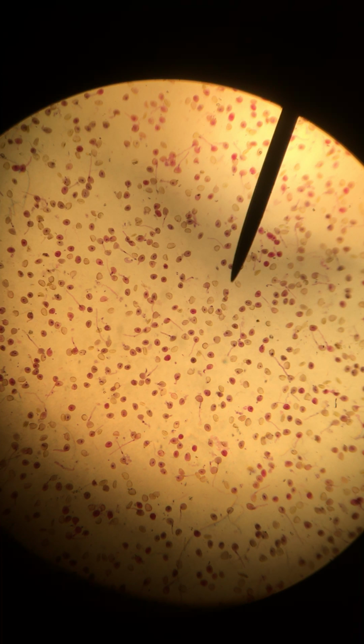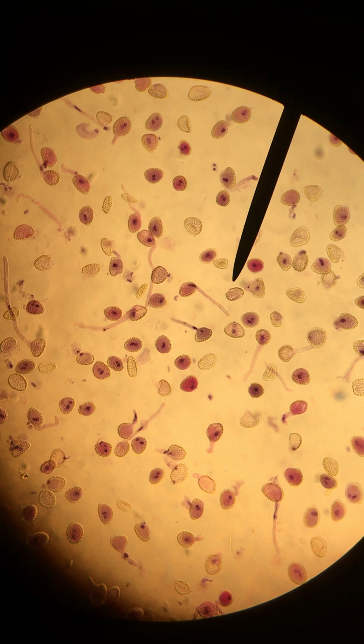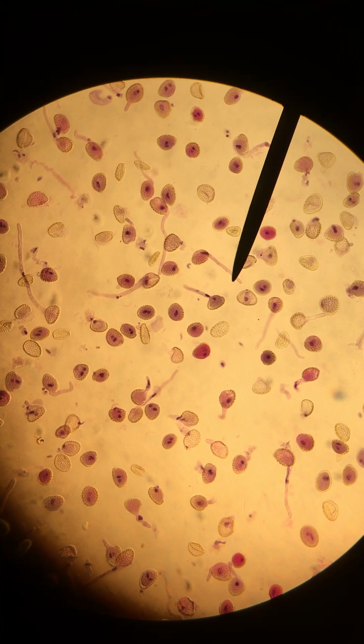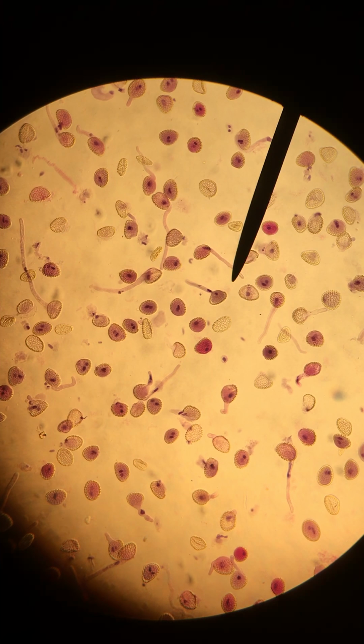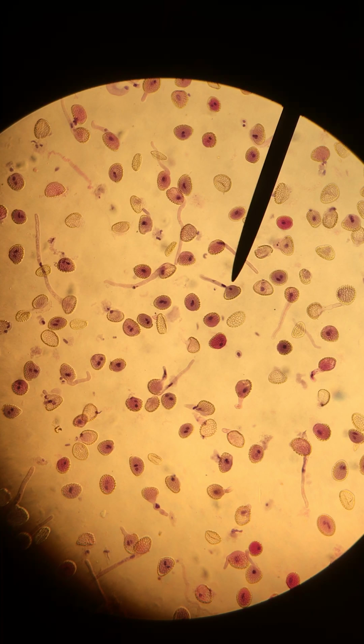So I'm going to go right up to our next highest magnification. Here we are at about 100x, and as you can see, we're starting to see that there are in fact some round structures. Some of them have tubes extending from them, but we're going to increase our magnification once more to see those in more detail.